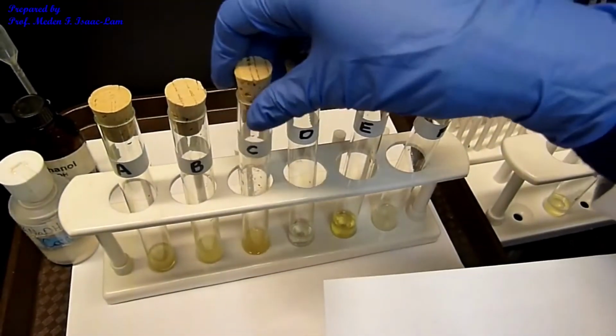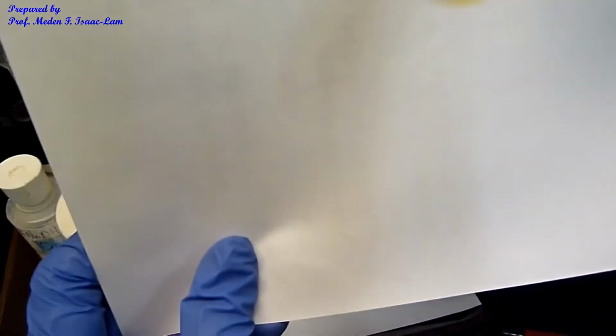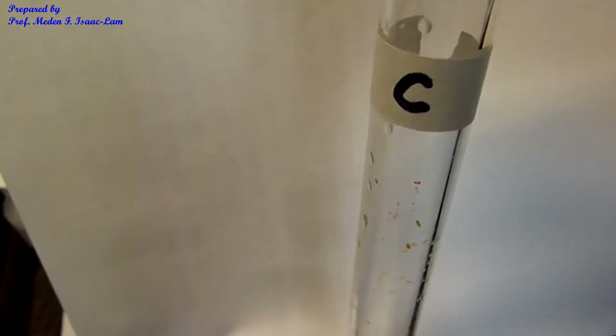You can see after it's settled. So this is B, and that's the precipitate at the bottom. And then also C, this is unknown C. Okay, you can also see precipitation at the bottom.